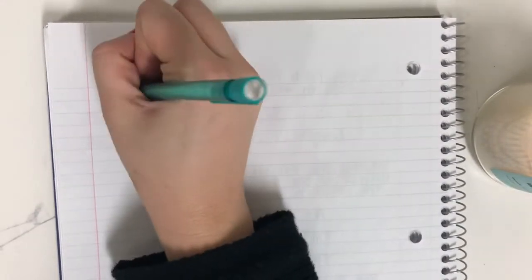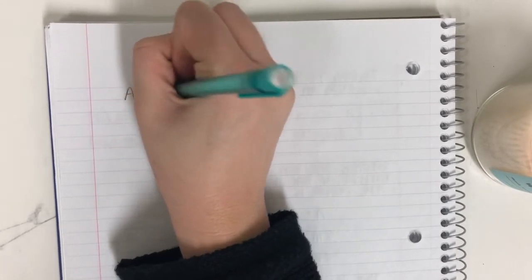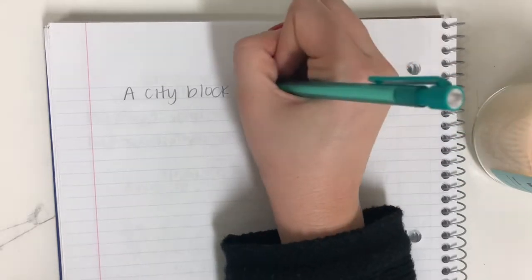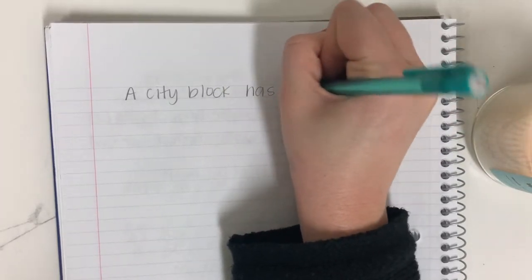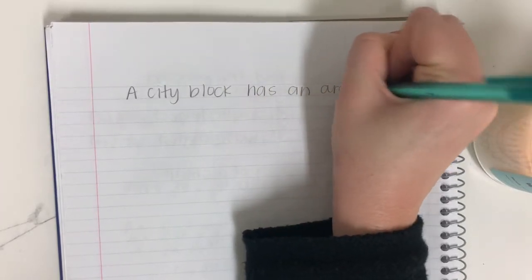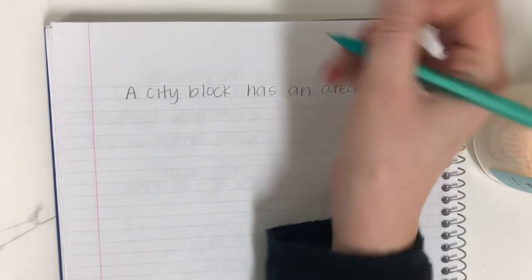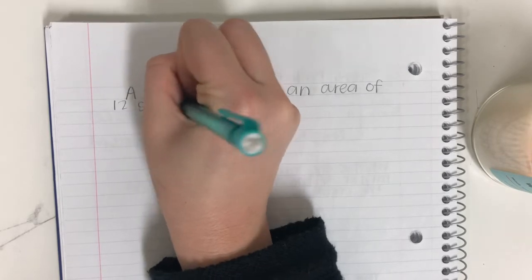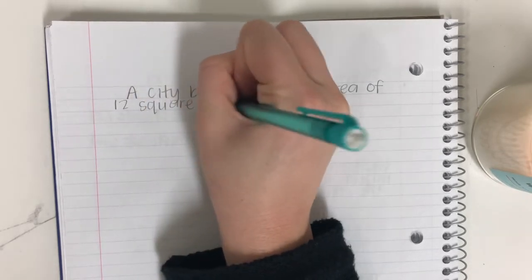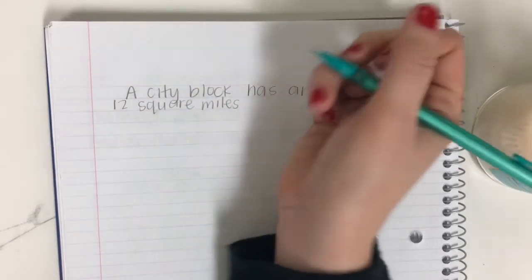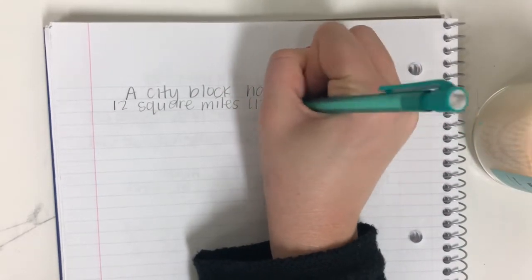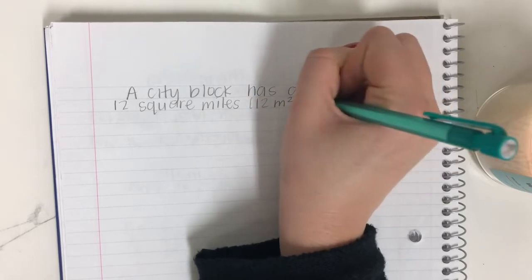Okay, I'm just going to give you one to work on tonight. Here's your problem for tonight. A city block has an area of 12 square miles, which just means 12 miles squared.